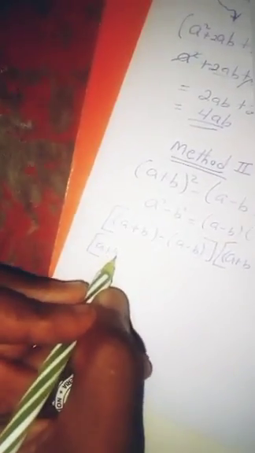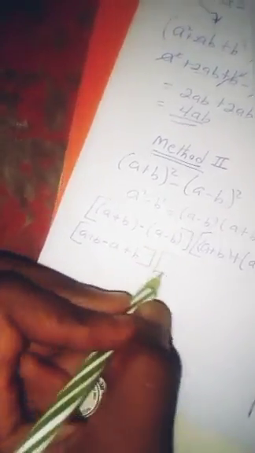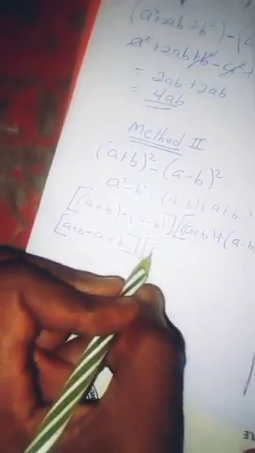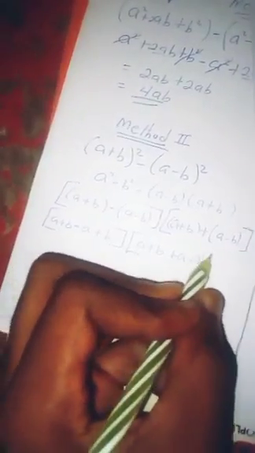So we have now a plus b, minus negative a is negative a, negative and negative is positive b. And we also have a plus b plus a, positive and negative is negative b. So a minus a is 0, meaning they cancel out.